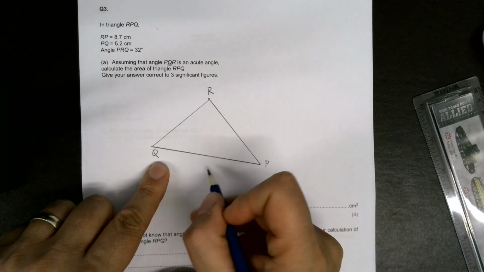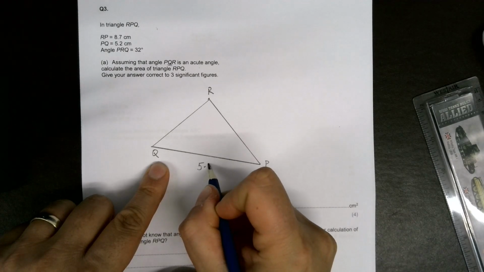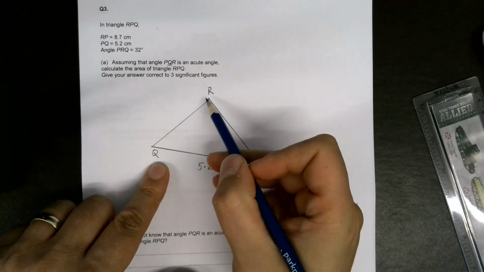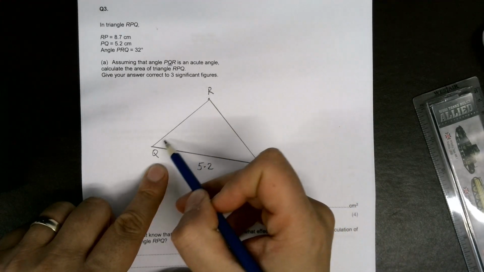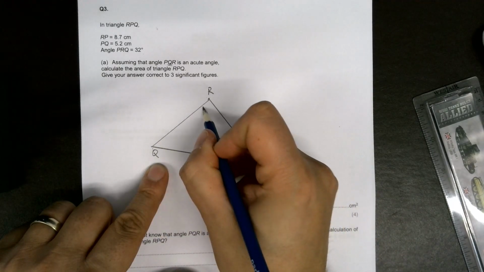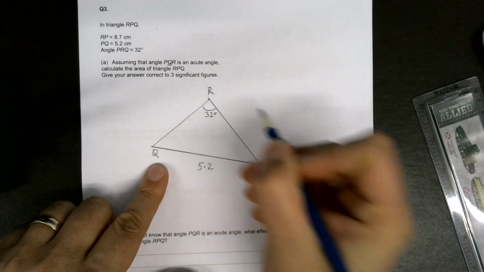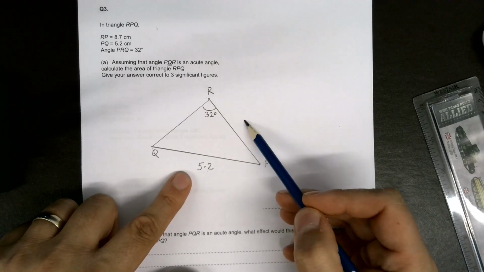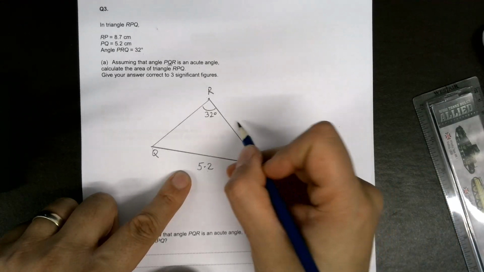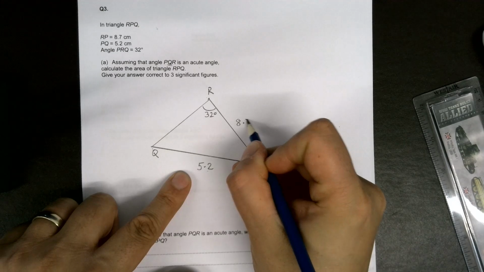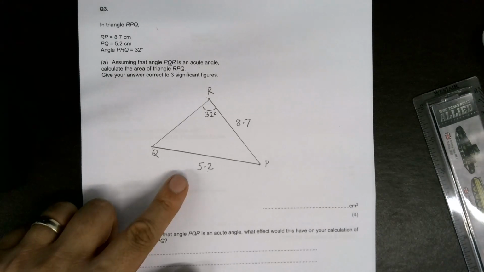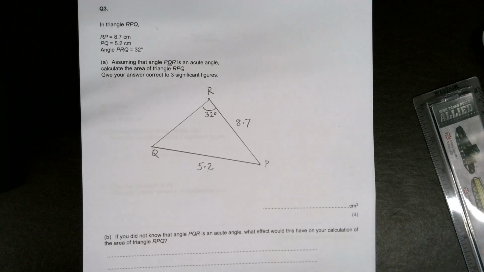PQ, it's not quite in proportion here. PQ is 5.2. PRQ is 32. And this side, RP, is 8.7.